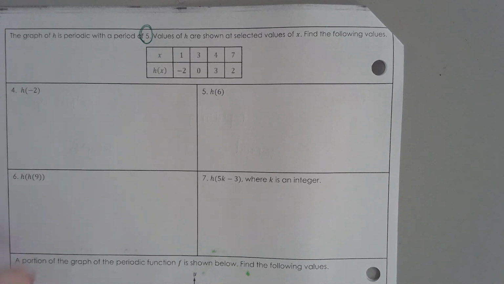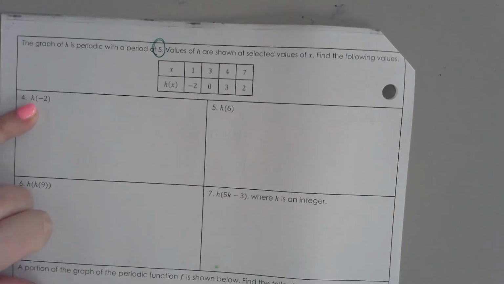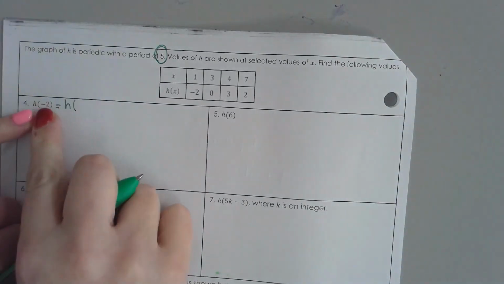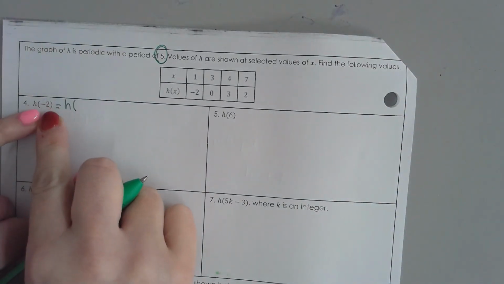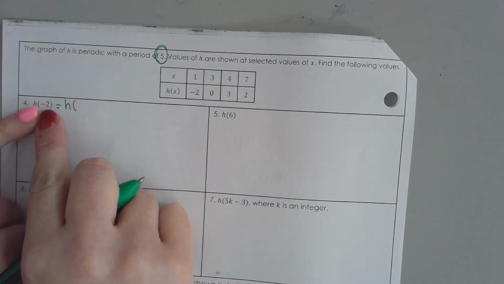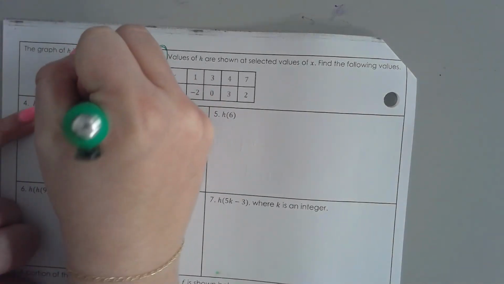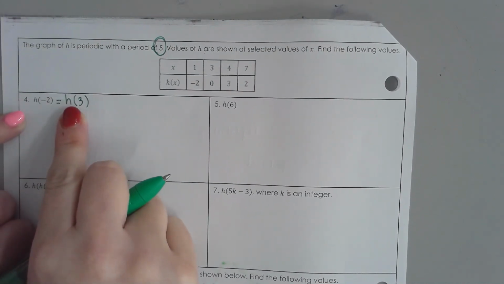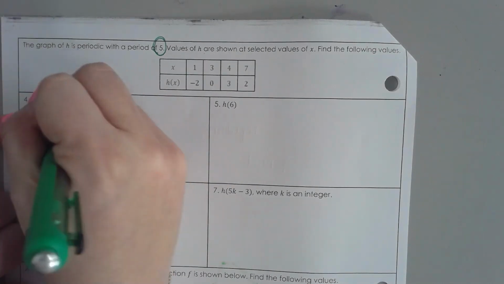So H of negative 2 is the same thing as H of, if I add or subtract 5, it'll have the same answer. So negative 2 plus 5 is 3. So H of negative 2 is going to give me the same answer as H of 3, which is what?